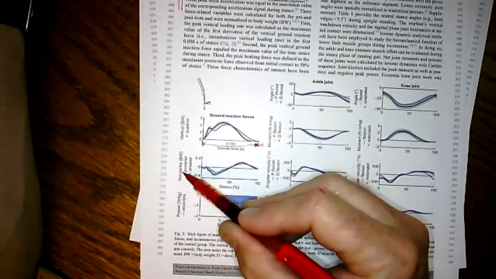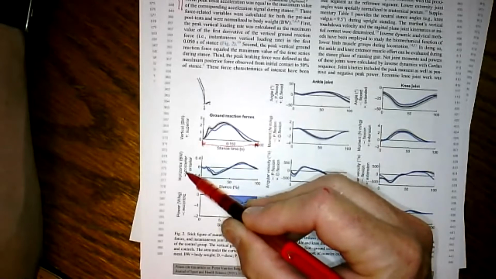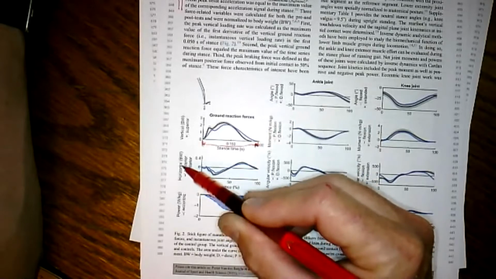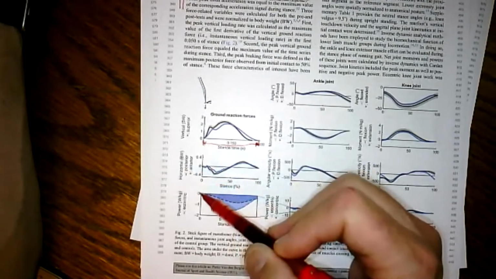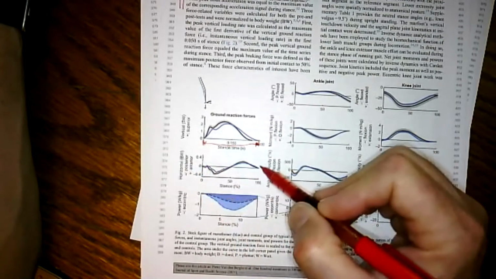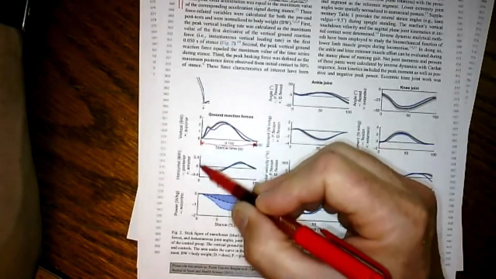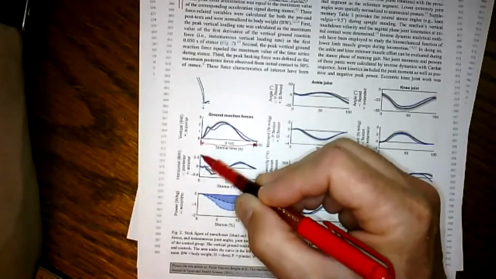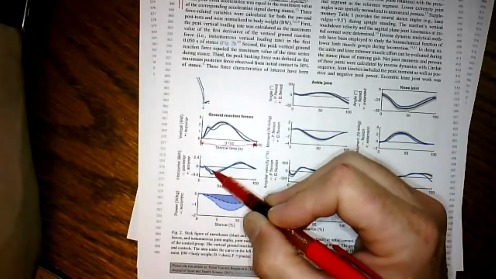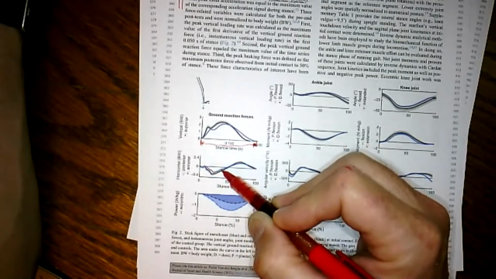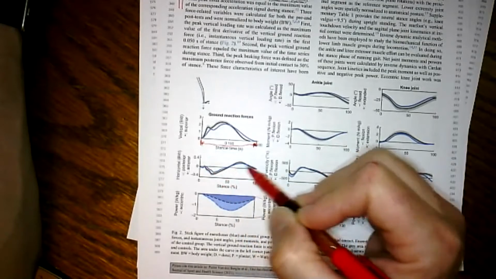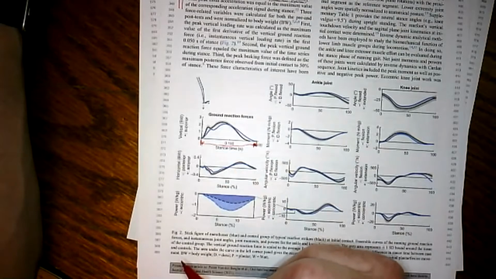In the anterior-posterior ground reaction force, the horizontal, remember there's 2 horizontal directions, medial-lateral and anterior-posterior. This is the anterior-posterior. This is contact, this is takeoff, this is multiples of body weight on the y-axis in force. He has less braking, less propulsion as well, less slowing down than the control group, and therefore less of a need to speed up to run this.